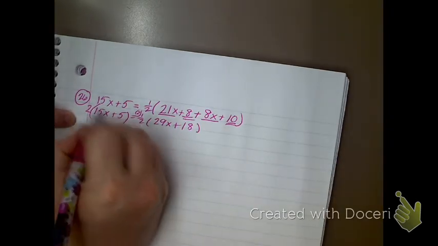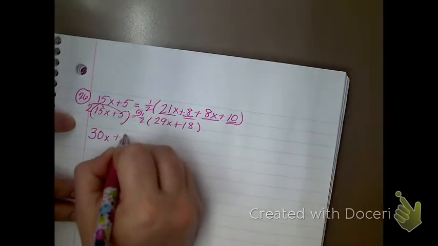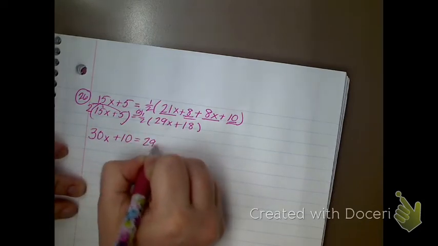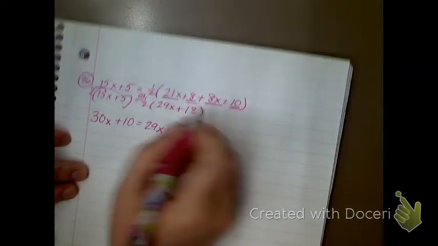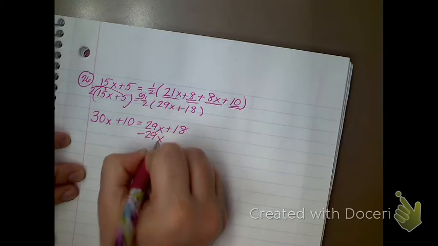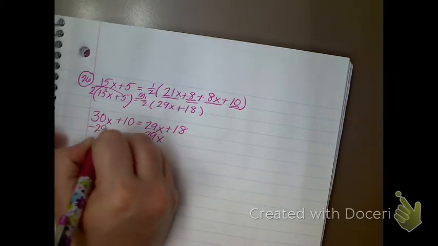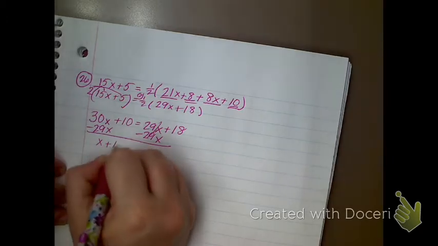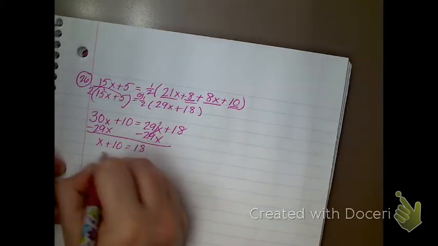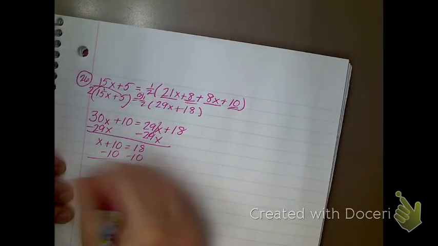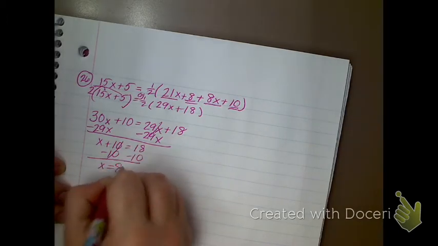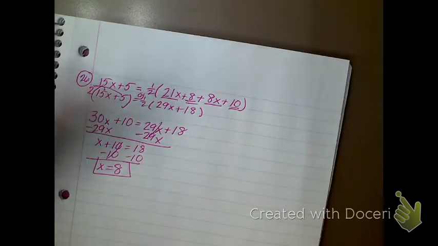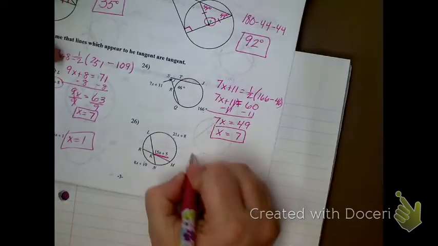So that gives me 30x plus 10 equals 29x plus 18. Subtract your 29x. And let's see, x plus 10 equals 18. Subtract 10, and x equals 8. There's my answer for number 26.